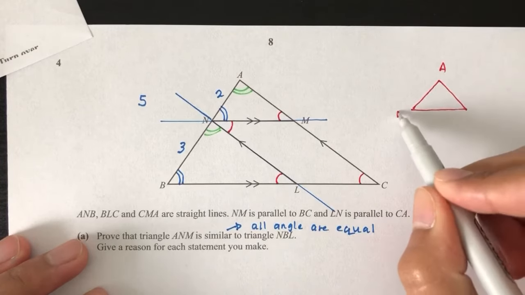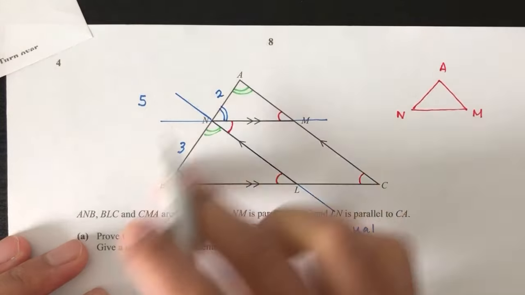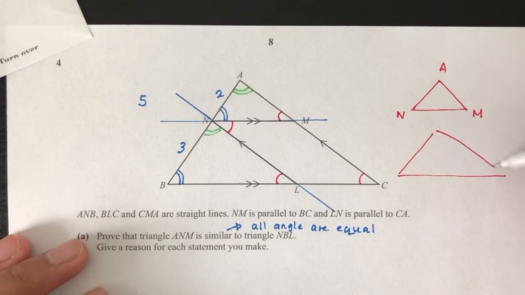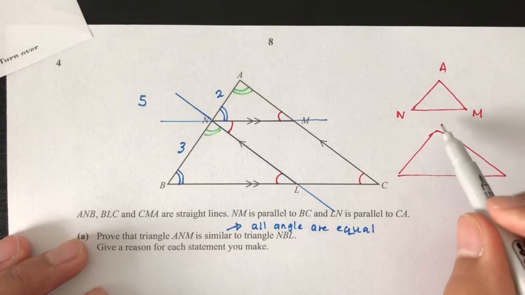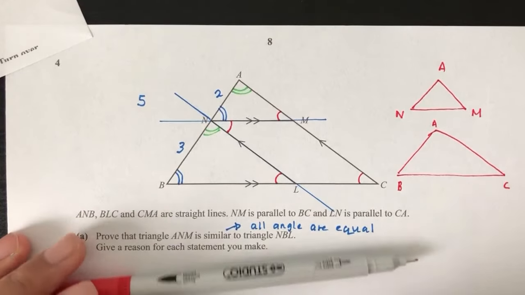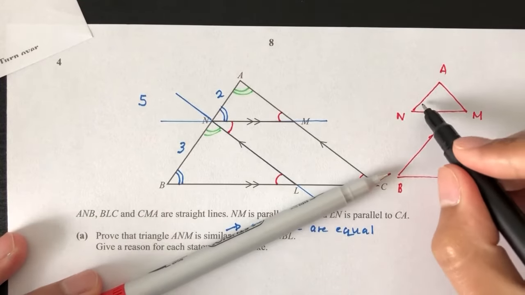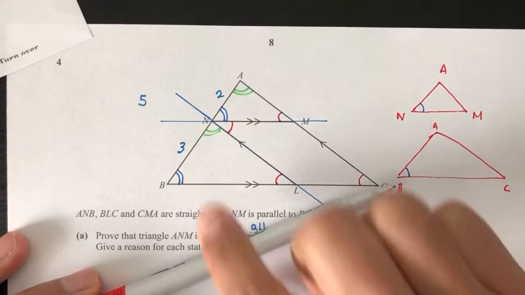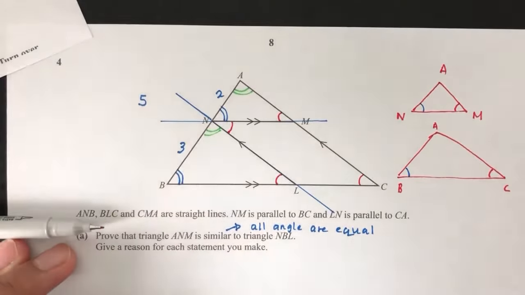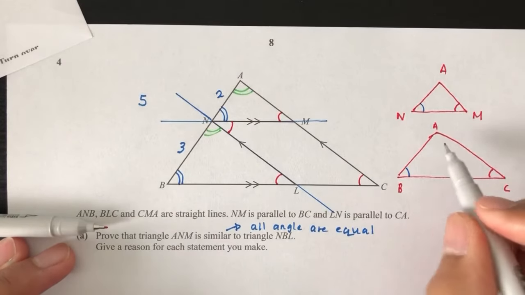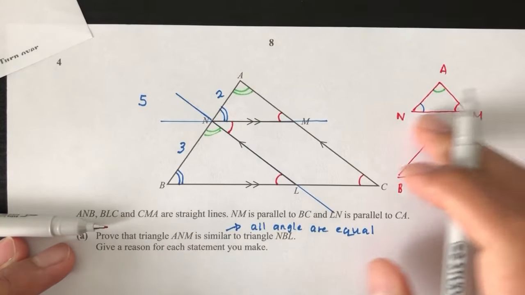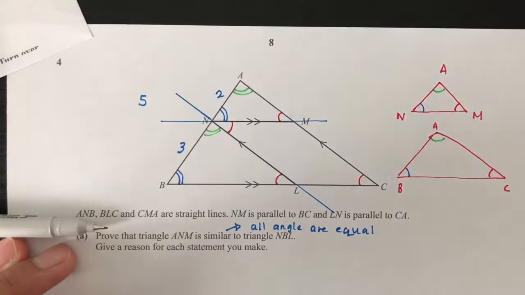That's ANM, and the big one is ABC. So ABC, ABN, and C. So the angle, this is blue, blue, this is red, red, and the last one is green. So as you can see, all the angles are the same. So this small triangle is also similar to this big triangle.